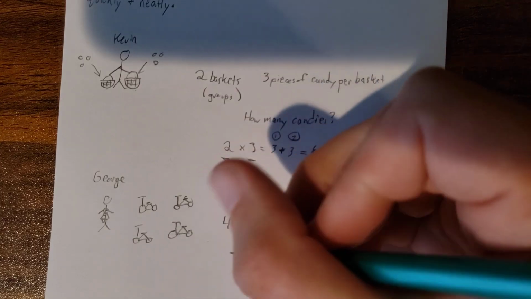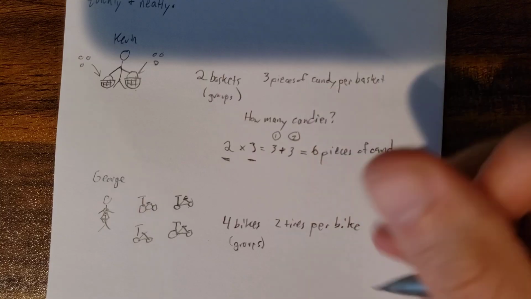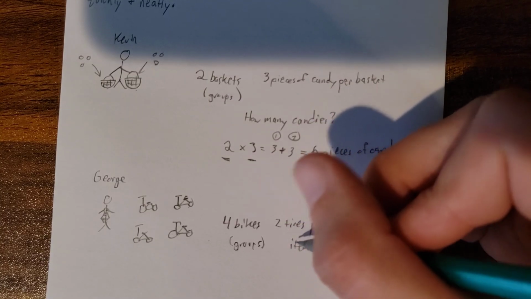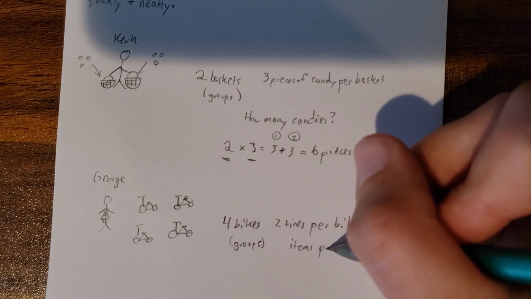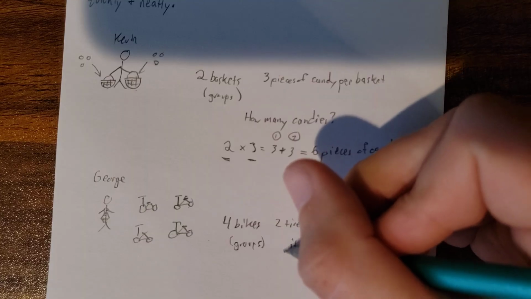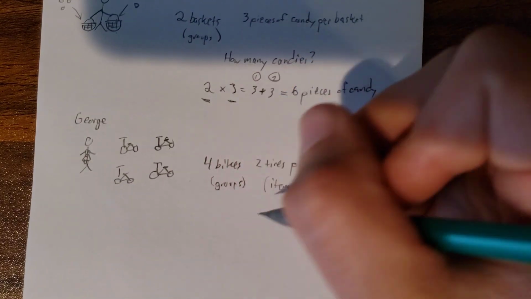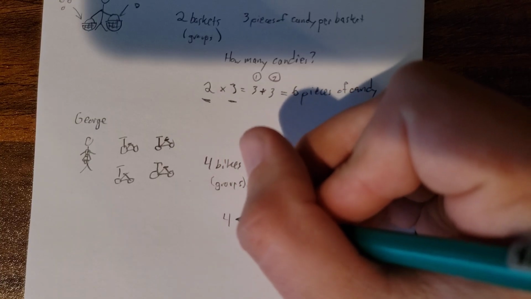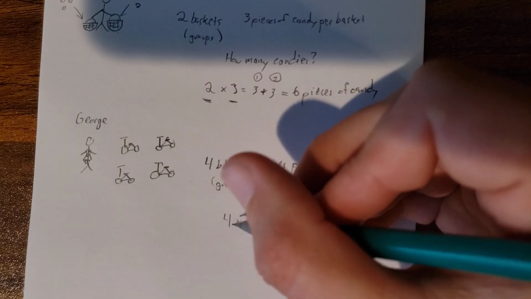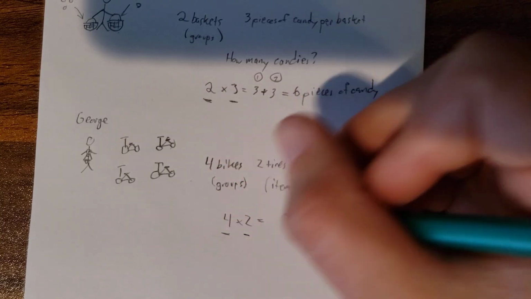So this is our groups. We have 4 groups, and there are 2 items, 2 tires per group. So when we go down to do the math, we can say there are 4 times 2. So we're going to be counting 4 groups of 2 items per group.